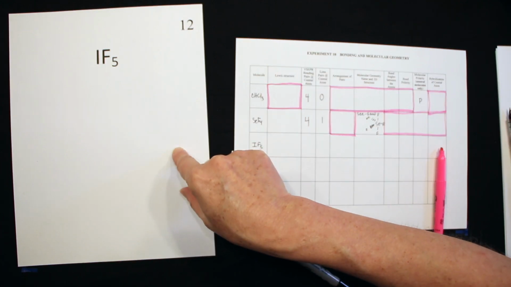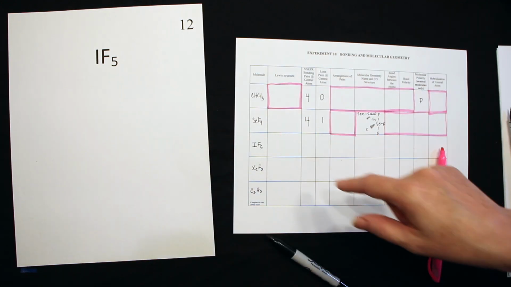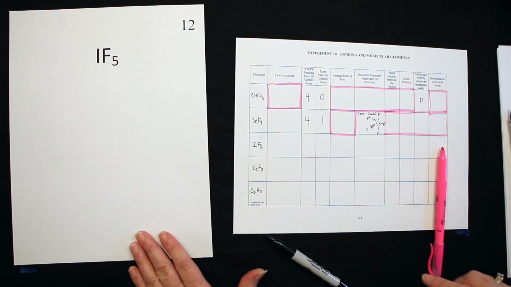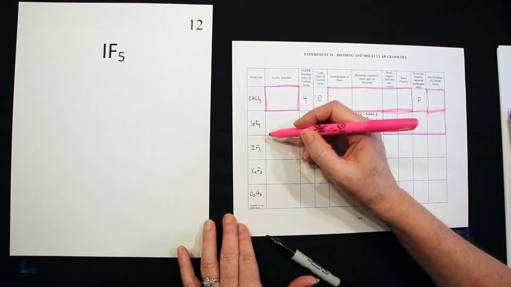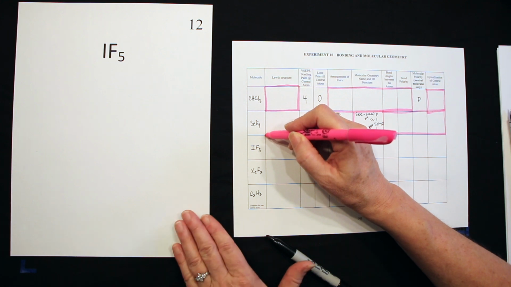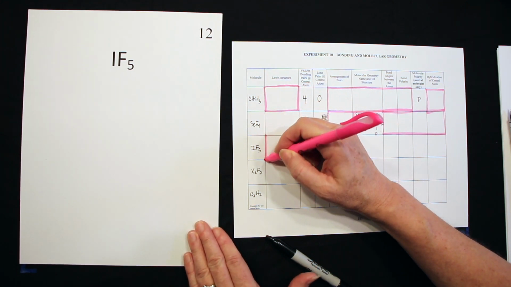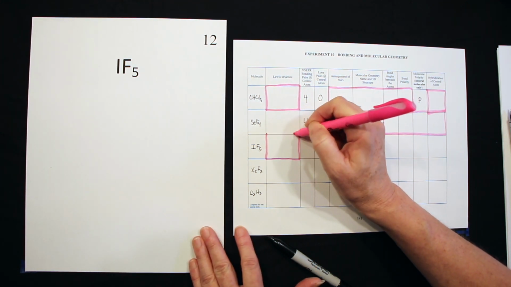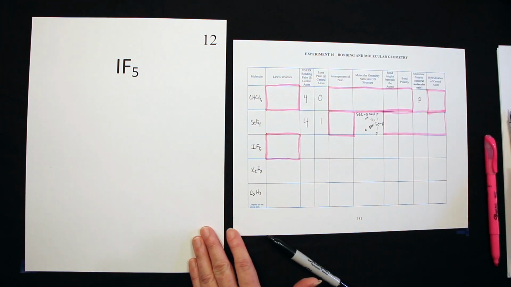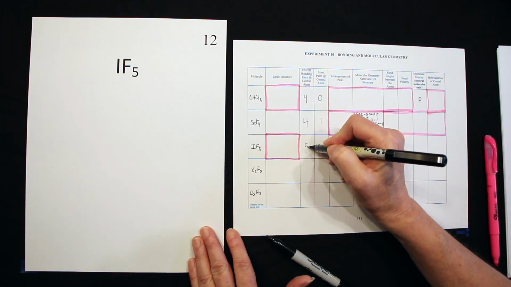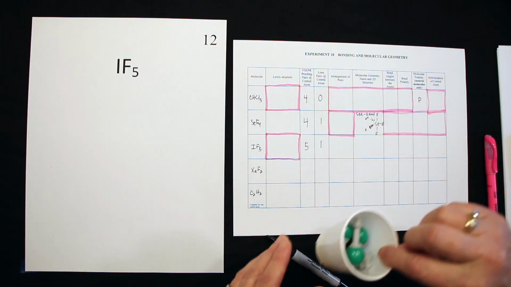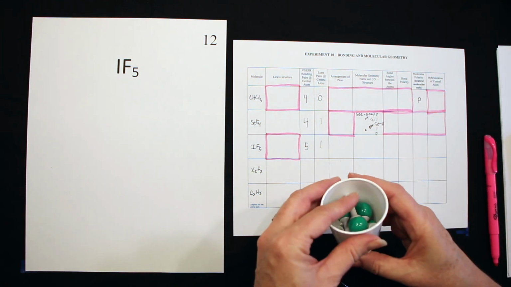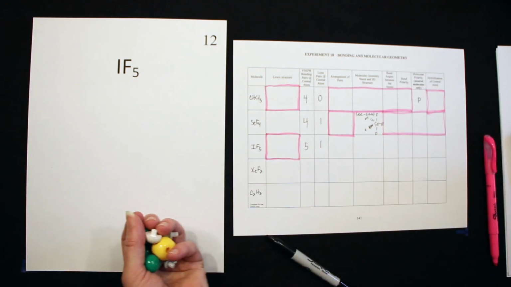Iodine pentafluoride. I will let you draw the Lewis structure. And it is a 5 and 1. 5 bonding pairs, 1 lone pair. So let's build that.